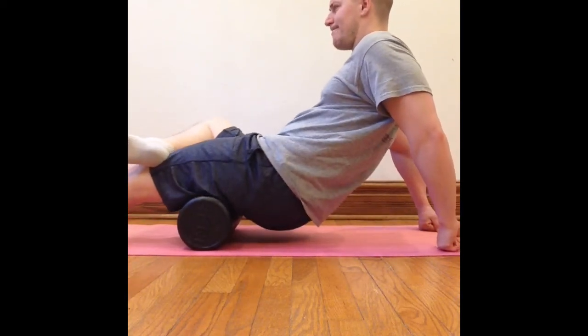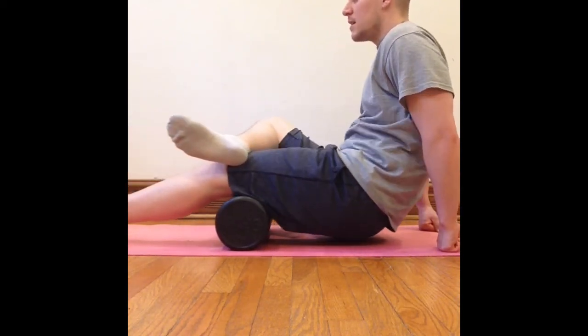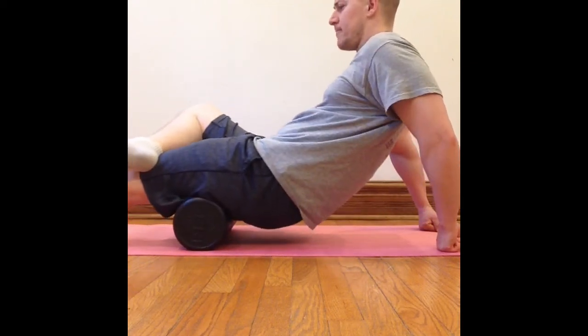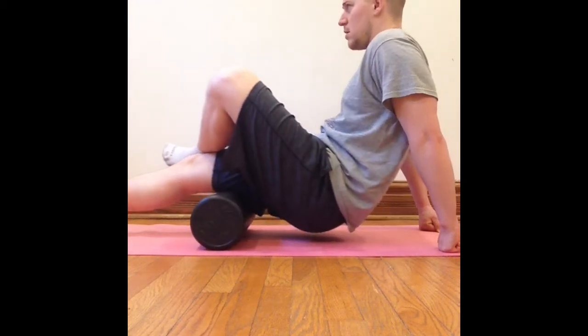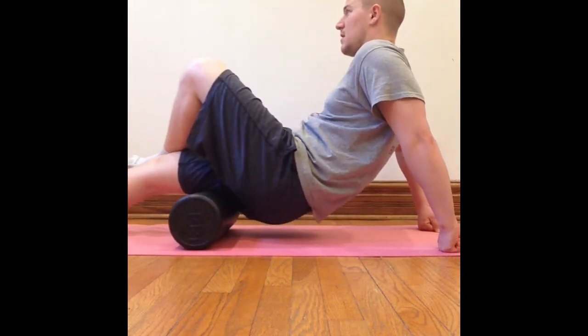So for example, I'm foam rolling the hamstrings. You may find this beneficial before you do a movement like an RDL or a straight leg deadlift, ham curls as an example.